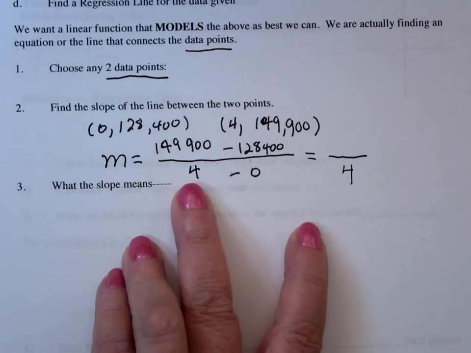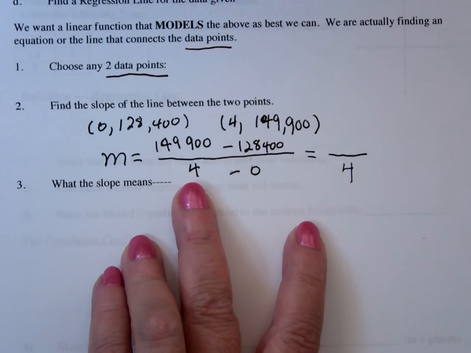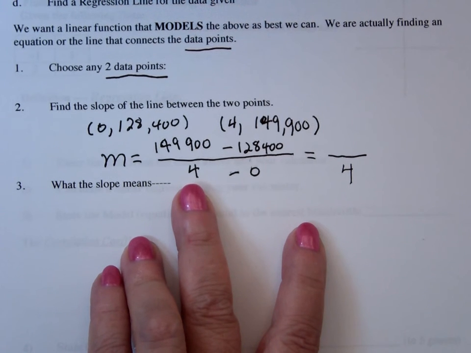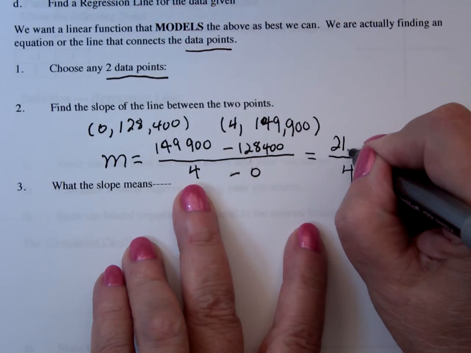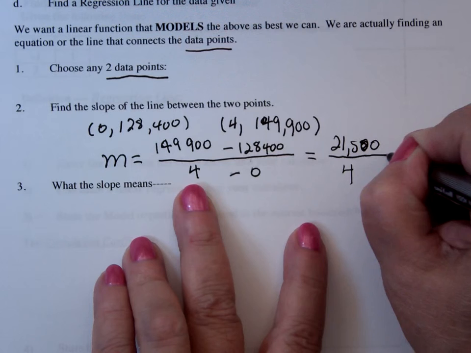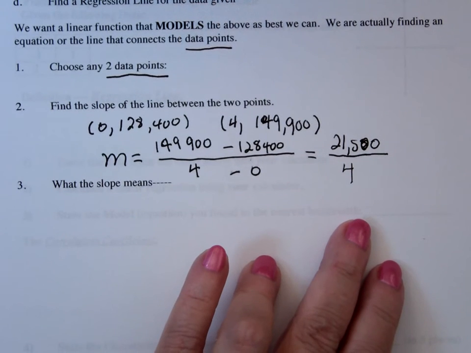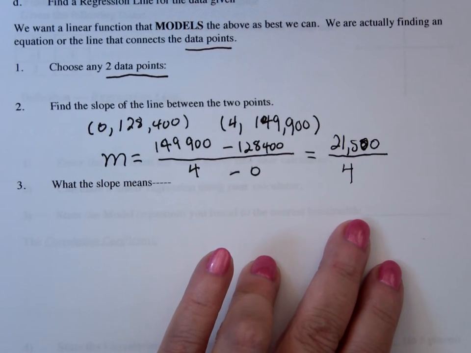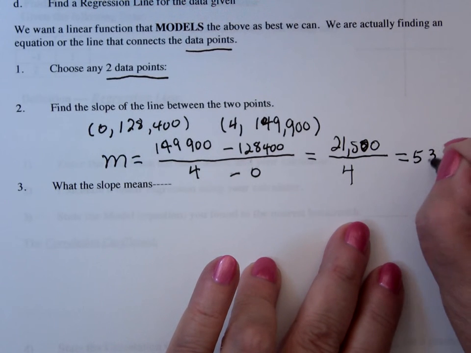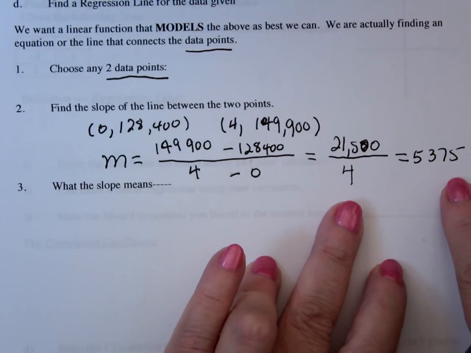And the numerator, take my handy dandy little calculator and just use it like a calculator. 149,900 minus 128,400. And it's 21,500. And I think that's divisible by 4, and it is. And it's 5375. Now I can leave it in either form.